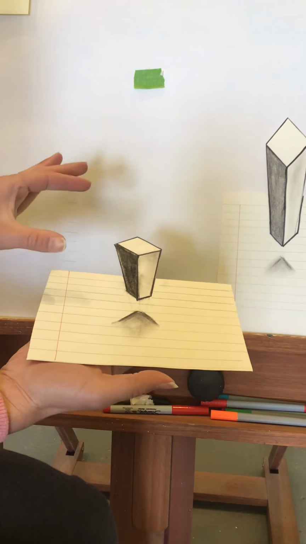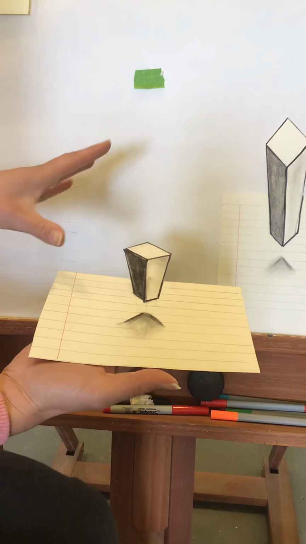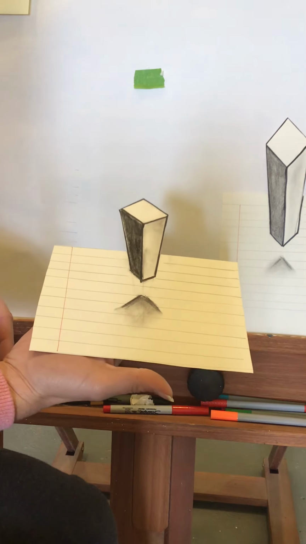You can do some fun little posing with this, make it look like you're pinching the cube, holding the cube, whatever you want to do. But fun little prop, fun little trick, easy to do at home.